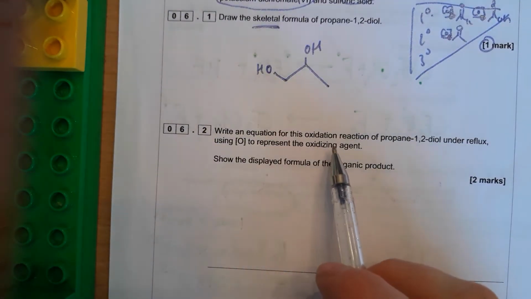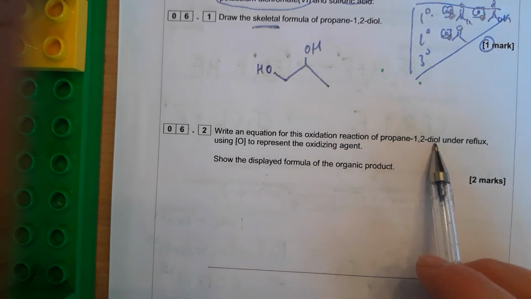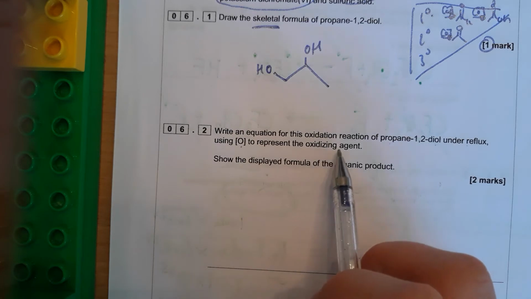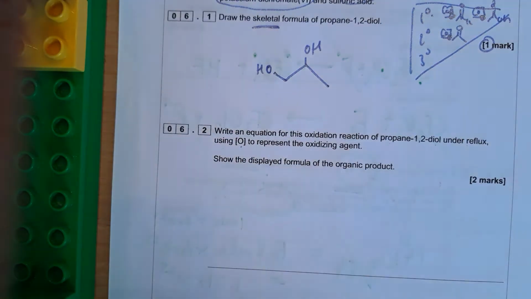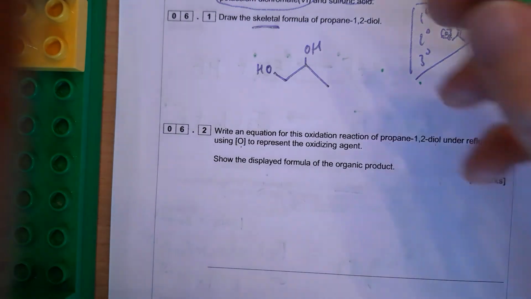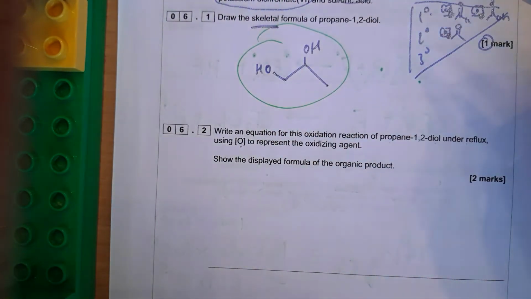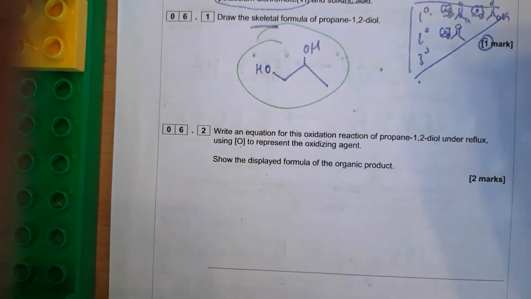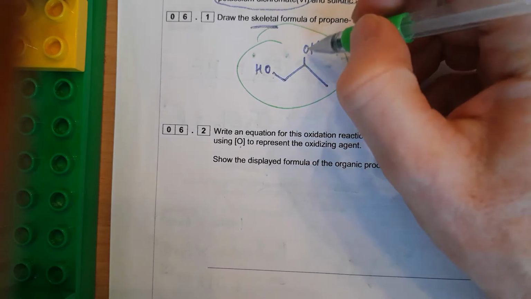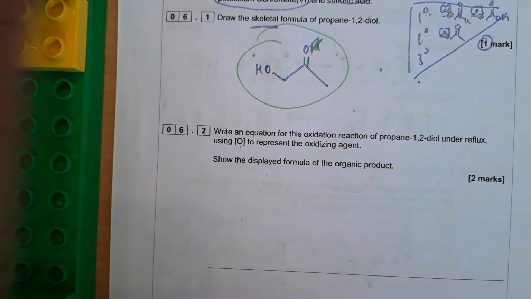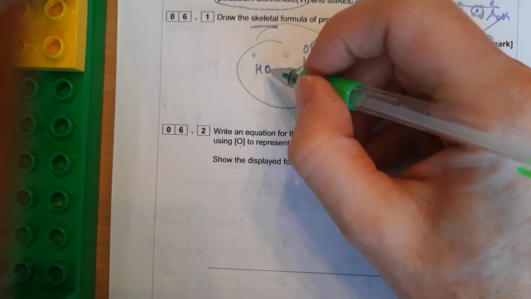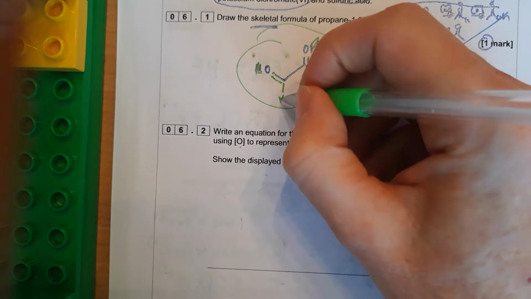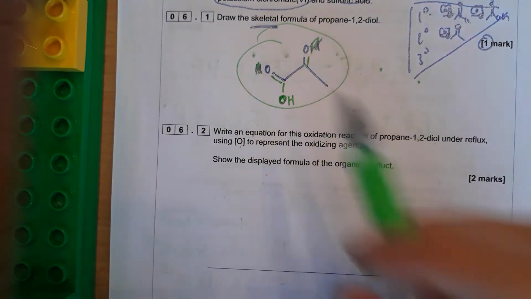Write an equation for this oxidation reaction of propane-1,2-diol under reflux, using O to represent the oxidizing agent. A lot of people moan about this question because they don't know what's going on. But you're about to reflux an alcohol. Well, this is a primary alcohol and this is a secondary alcohol. So what happens when you oxidize a secondary alcohol? Well, you're going to make a ketone. What happens when you oxidize a primary alcohol? Firstly, you'll make an aldehyde, but if you're refluxing it, you'll make a carboxylic acid. So that's going to be your product.